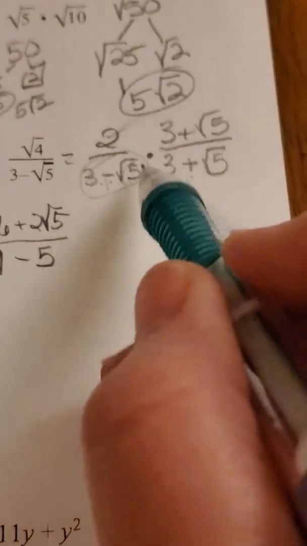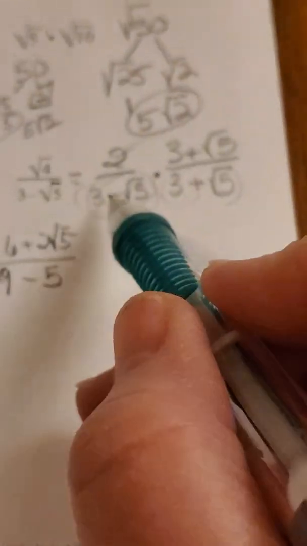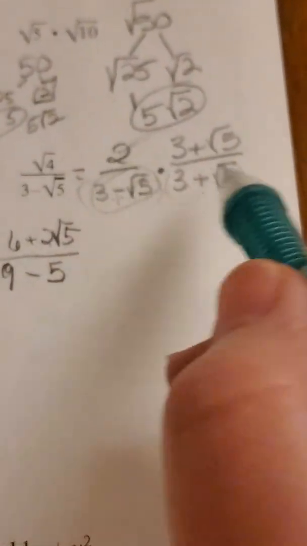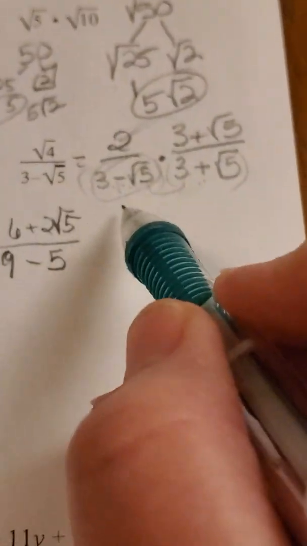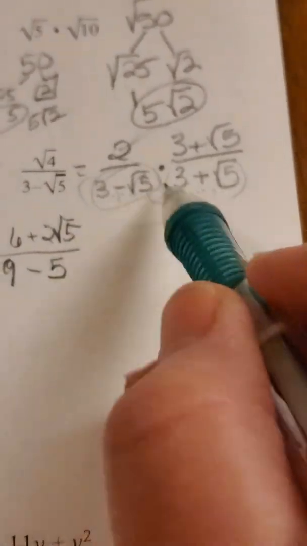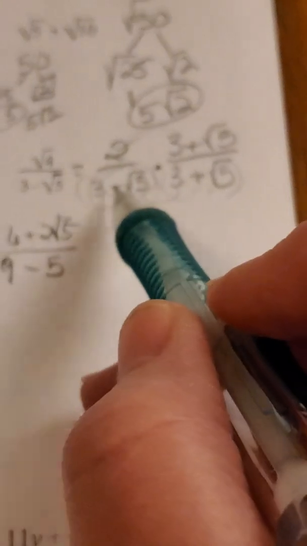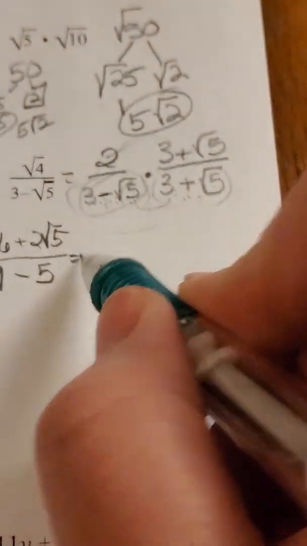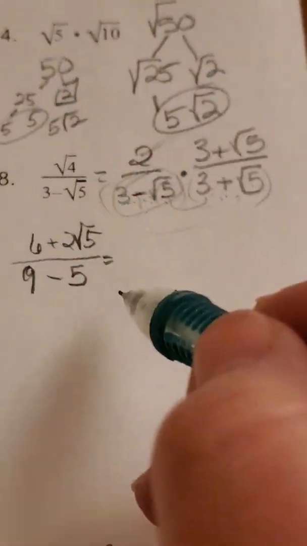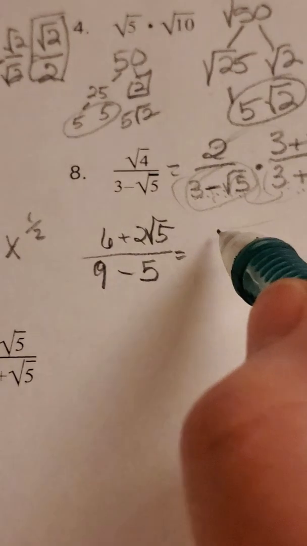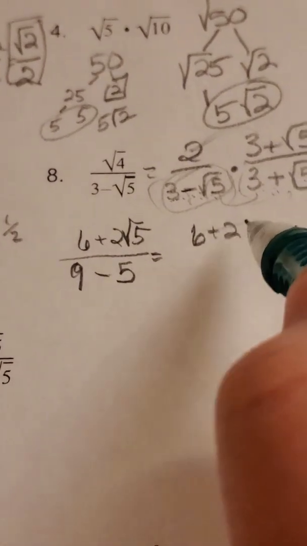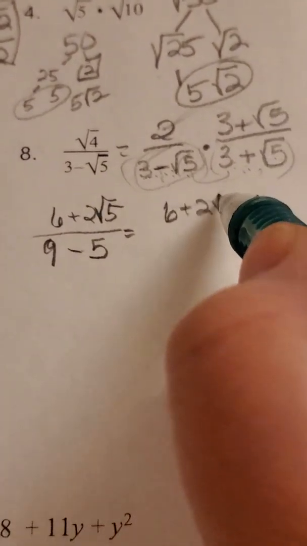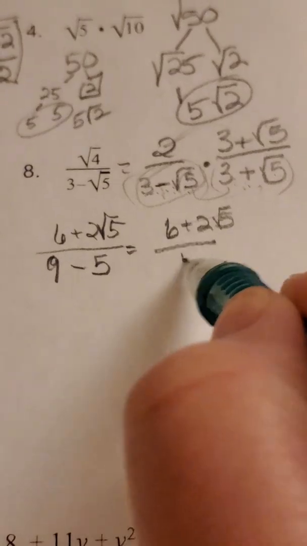Normally when you multiply binomials like this, you have to take the first times the first, the last times the last, and then you take the middle and the outers and add them together to get that middle term. But when it's the exact same thing, just a plus and a minus, then it eliminates that middle term, which is what we wanted. So now we have 6 plus 2 square root of 5 on top and 4 on the bottom.